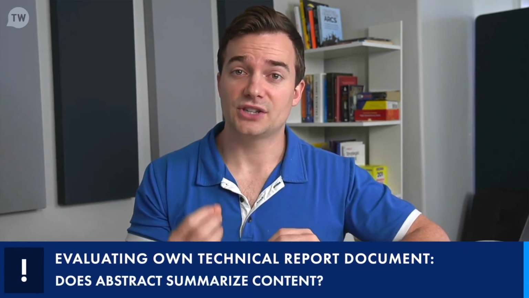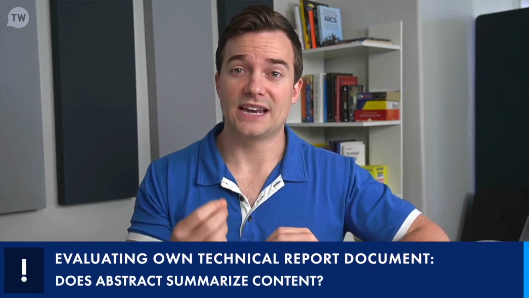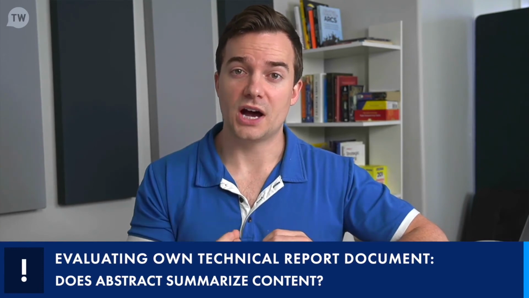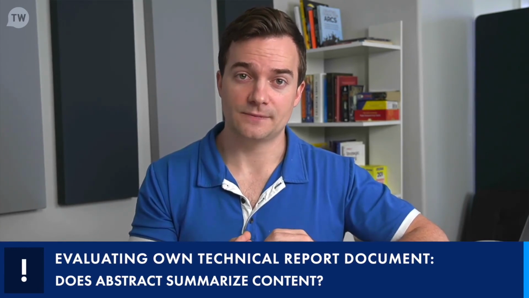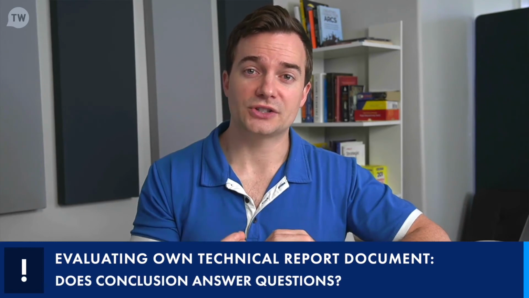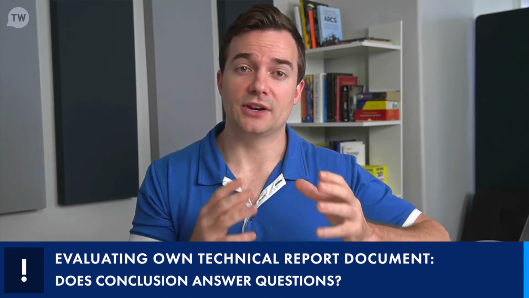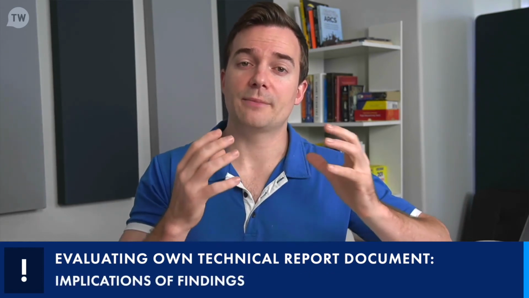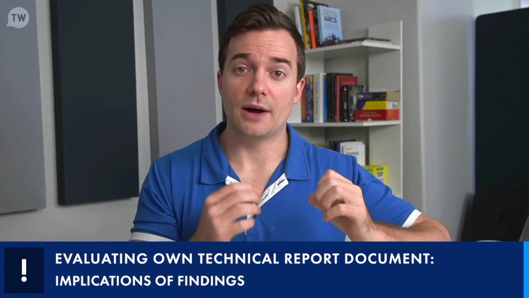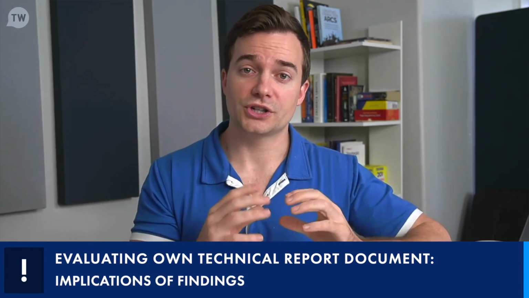Writing a good technical report document is crucial. And to do this, you need to ask yourself, does the abstract summarize the content in a way that gives an accurate overview of what's to come as readers turn the pages? Does the conclusion answer the questions that came up during the process and methodology descriptions? And what are the implications of whatever the report found out about the process while researching or observing it?